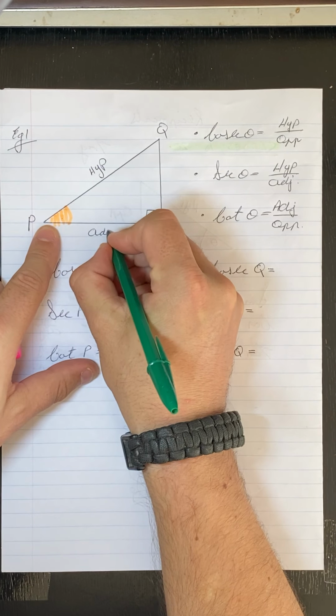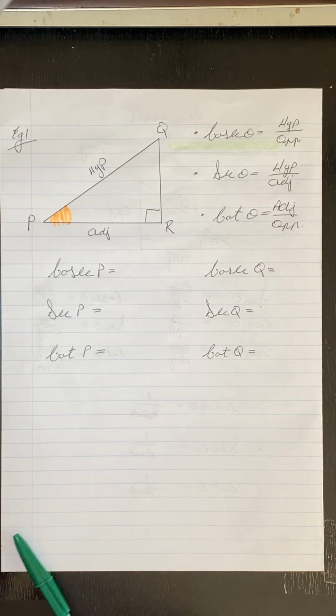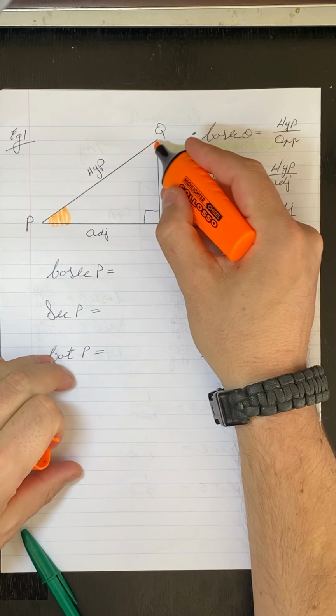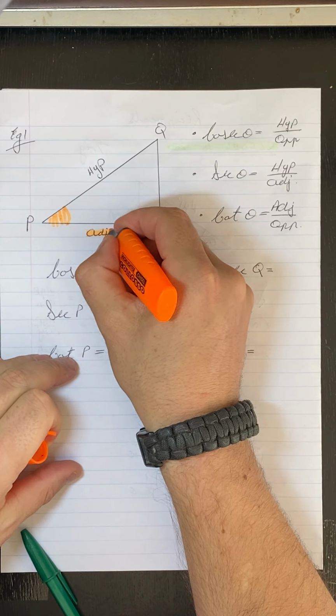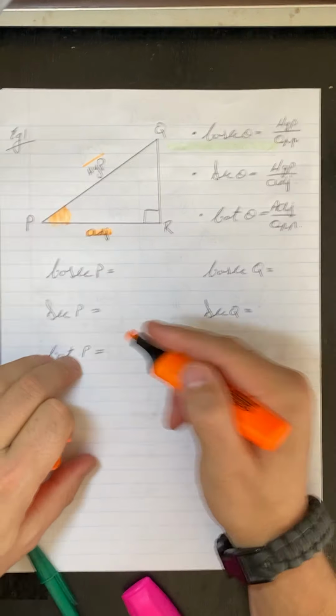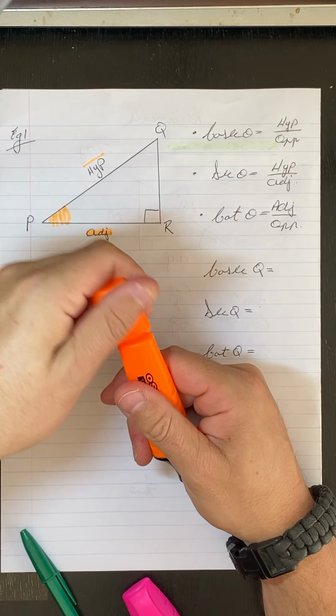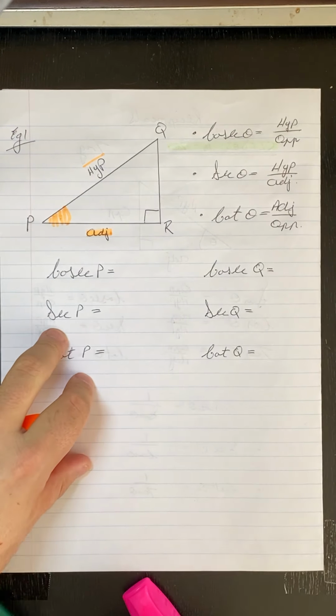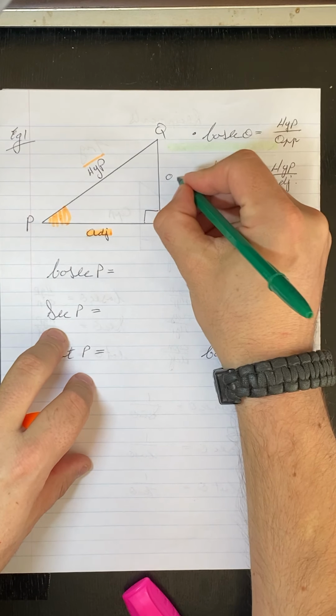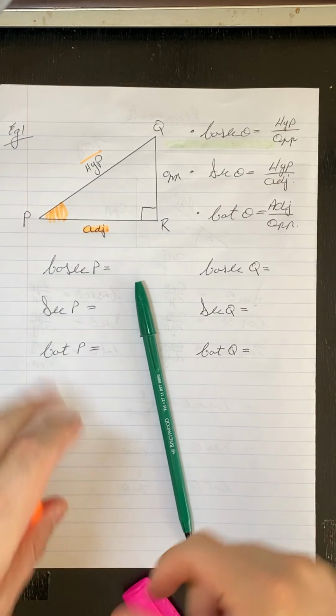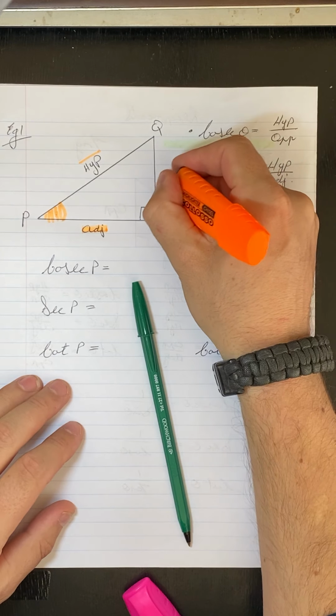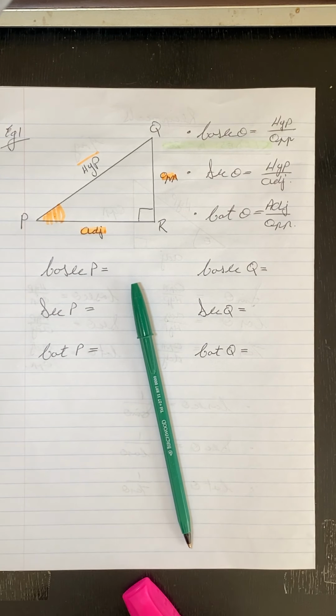So this is your adjacent side, and I'm just going to highlight that in orange because it will change with this angle Q in a second. Then the opposite side for angle P would be this one here, and I'm going to highlight that in orange so we can just see.